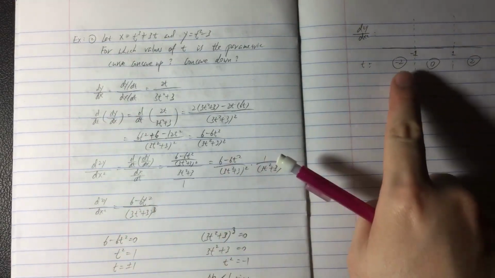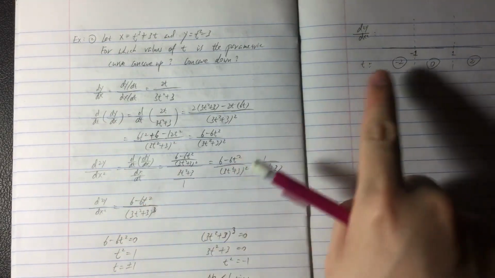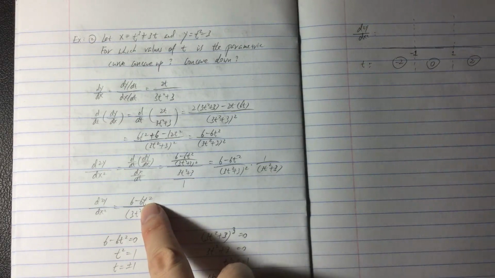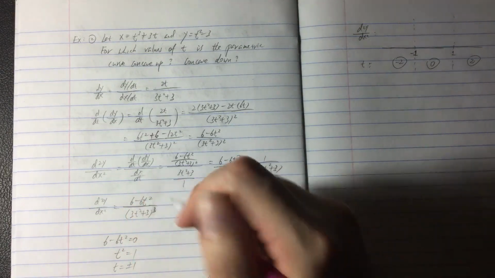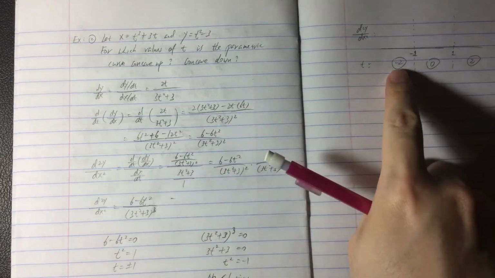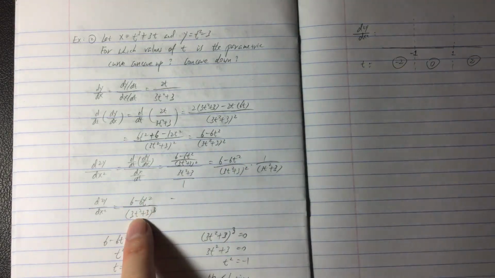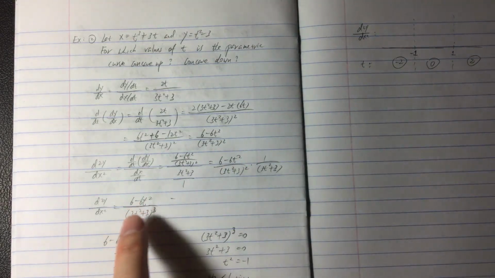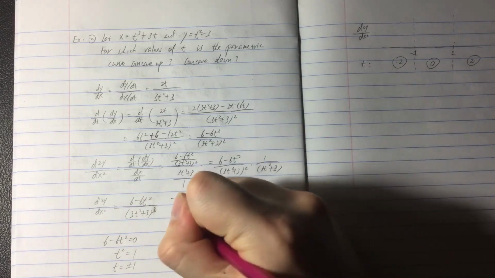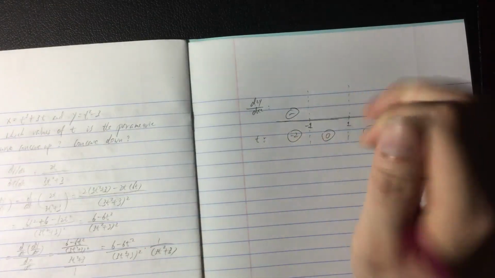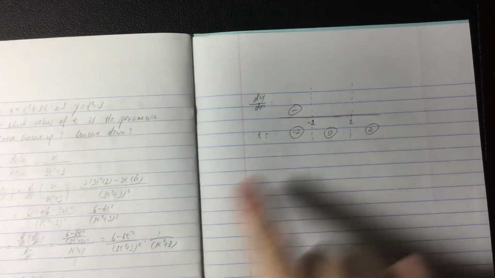If I plug in -2 here, -2 squared is 4. 6 times 4 is 24. 6 minus 24 is negative on the numerator. If I plug -2 into the denominator, -2 squared is 4. 3 times 4 is 12. 12 plus 3 is 15. 15 cubed is positive. A negative number over a positive number is negative. So the second derivative is negative here.